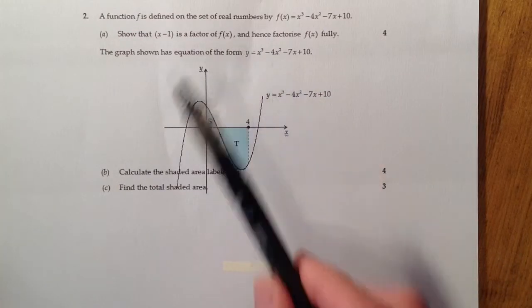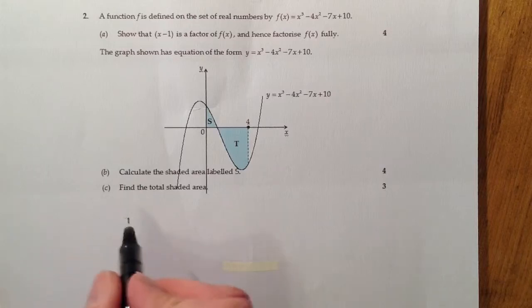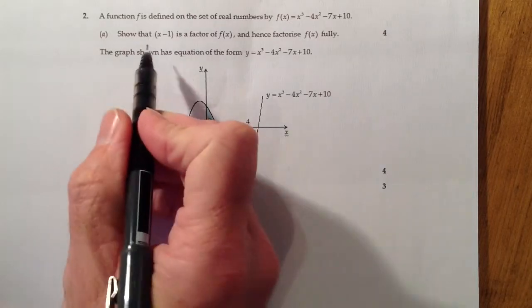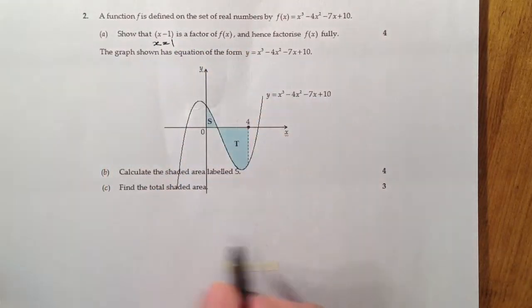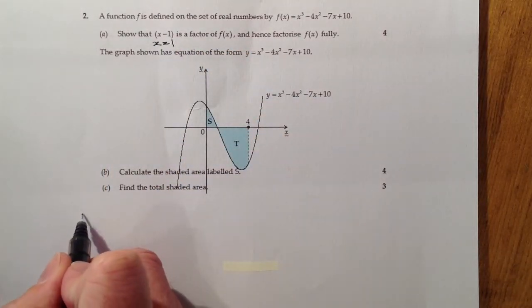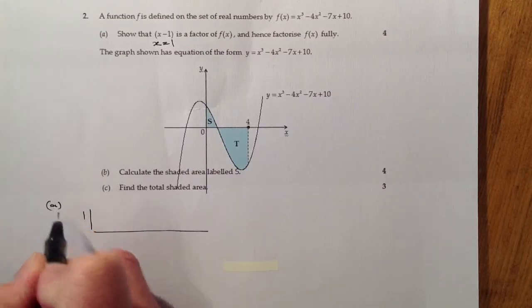So what I'm going to do is set up a synthetic division table, and I'm going to go ahead and do that just now. Okay, so because it's x minus 1, I know that x equals 1 is going to be a root, so it's going to be a 1 that's going to be outside the synthetic division. So let's go ahead and do it. And this is for part A.